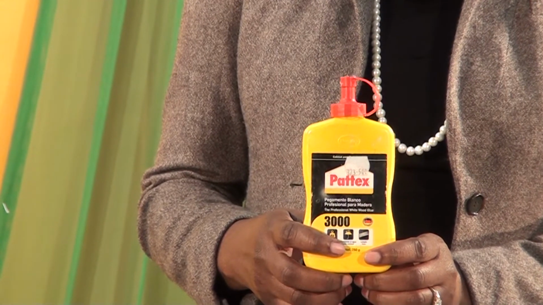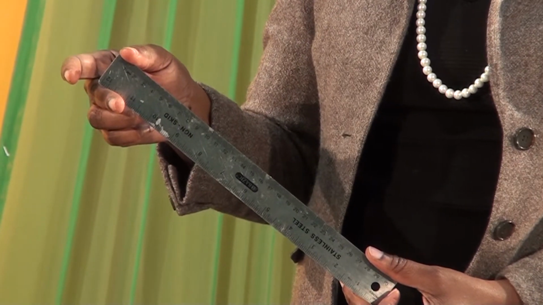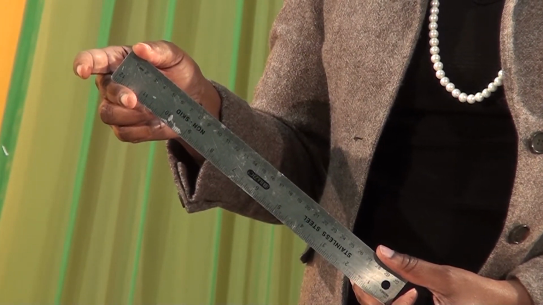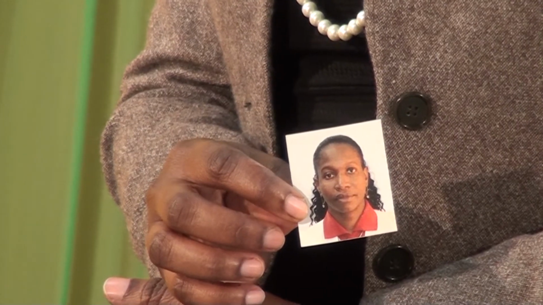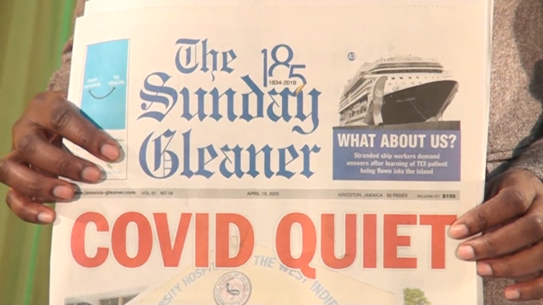Now you're going to need glue. And we're definitely going to need a ruler, right? So we'll do a little bit of maths today. And of course, you're going to need a picture of yourself. I have a little one. Or you can draw a picture of yourself. And of course, we are going to need newspaper.